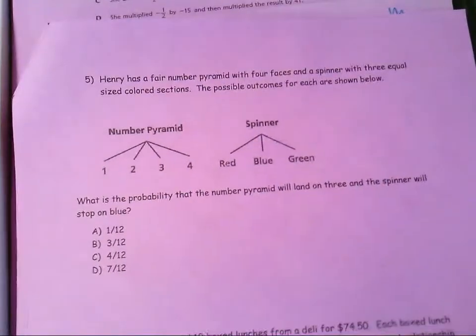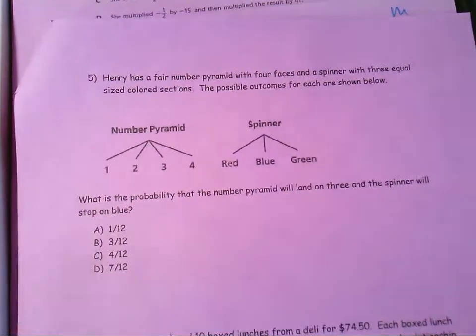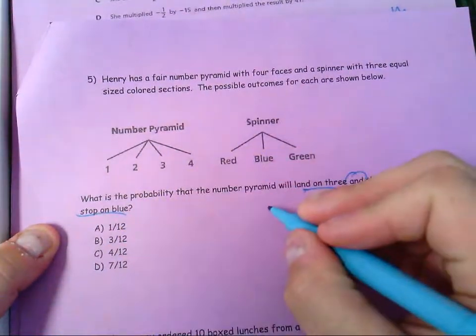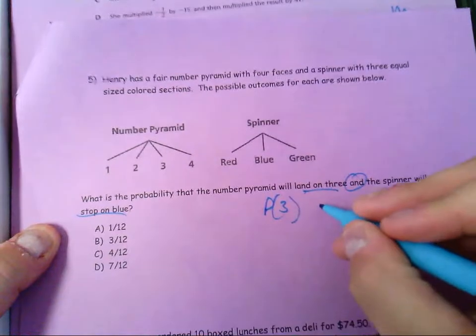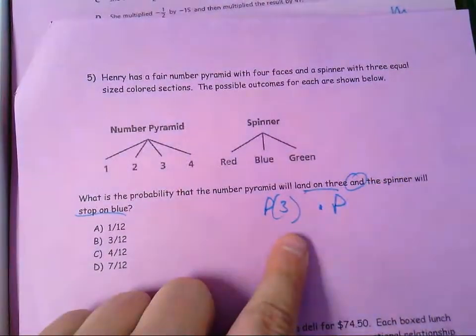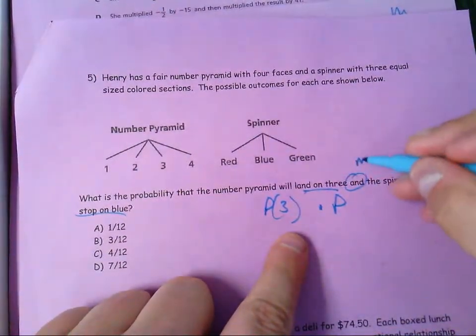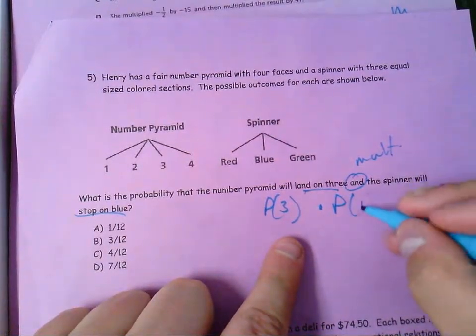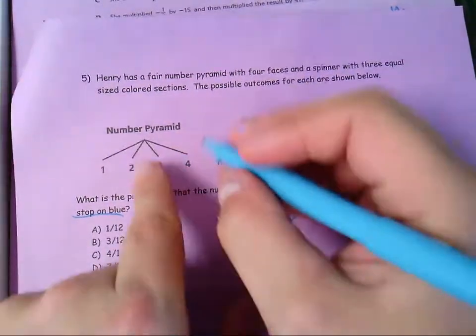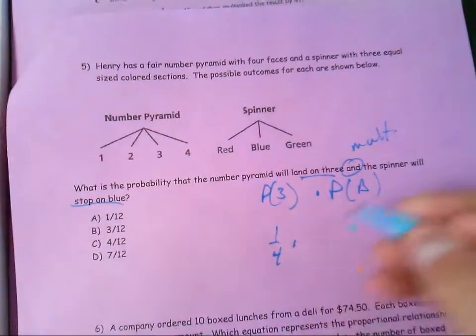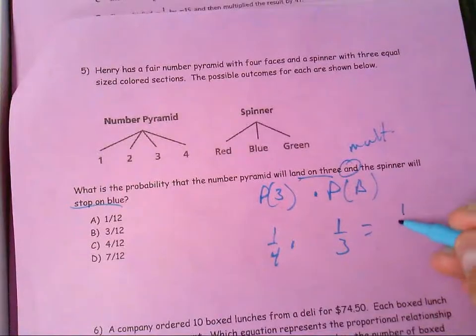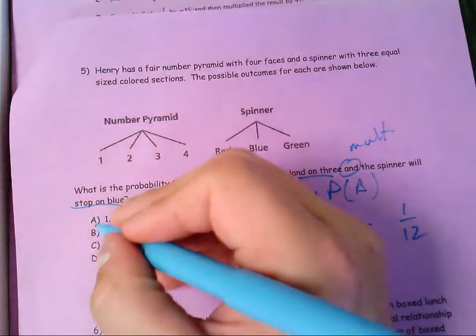Number 5, we've seen this problem quite a few times when we did probability. The probability the number will land on 3 and the spinner will stop on blue. So the probability of a 3 times the probability of blue, and it's independent, so and means multiply in probability. The probability it lands on 3: there's one 3 out of 4. The probability it lands on blue is 1 out of 3. Multiply across the top, 1, multiply across the bottom, 12. The answer is A.